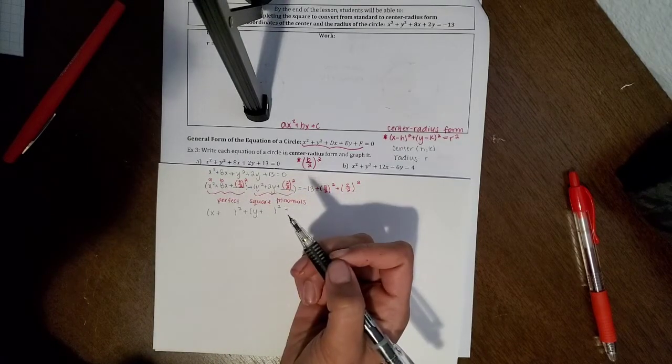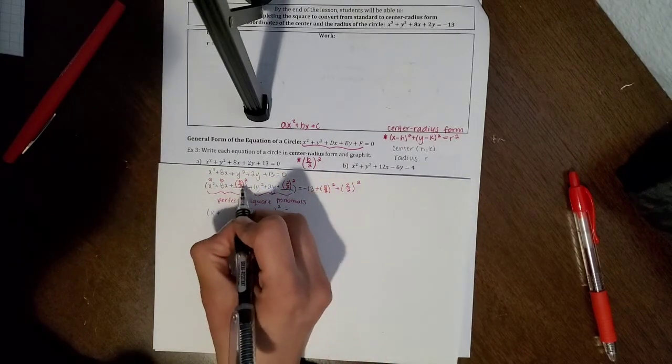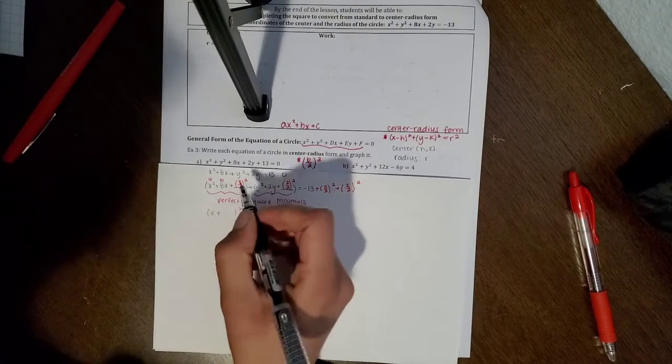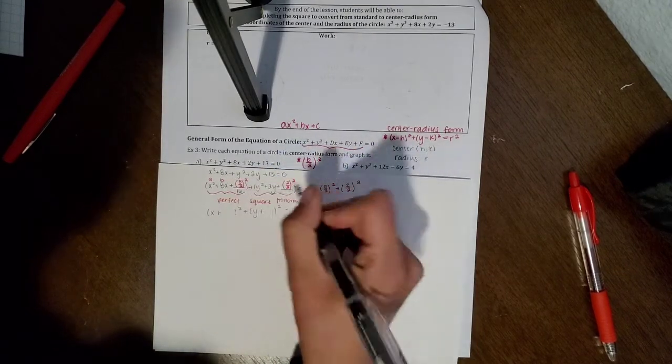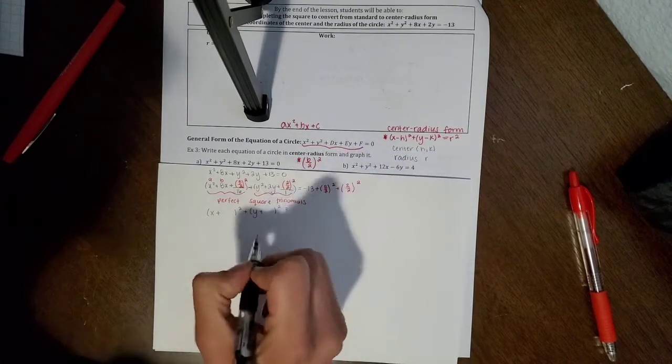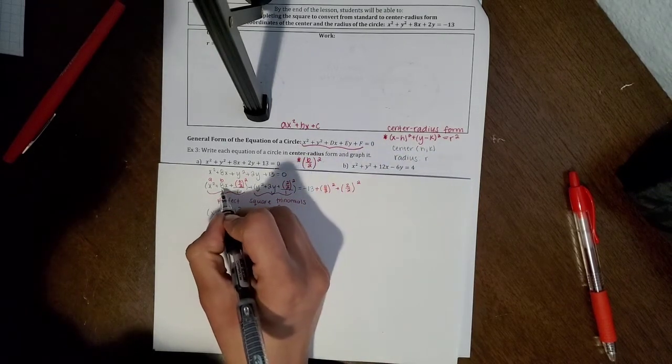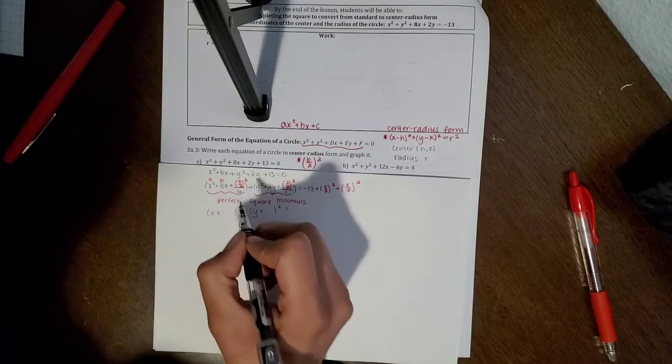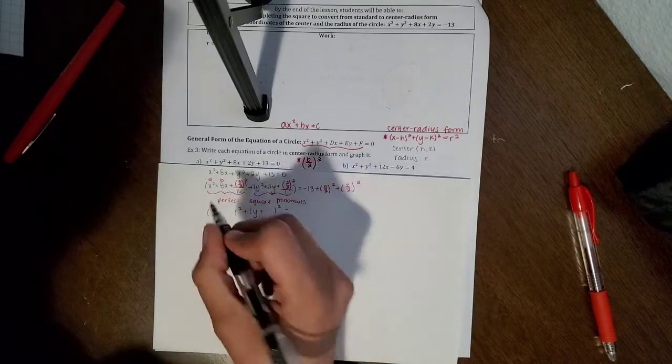And 8 over 2 squared is 16. 2 over 2 squared is 1. So what number did I multiply by 2 to get 8, and I squared it to get 16? That number is going to be 4.